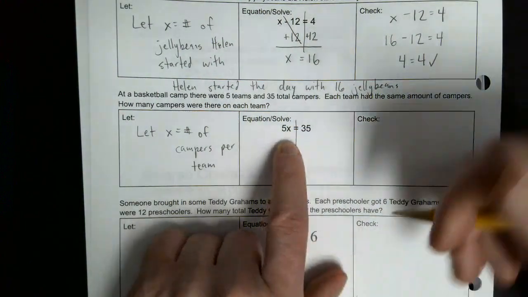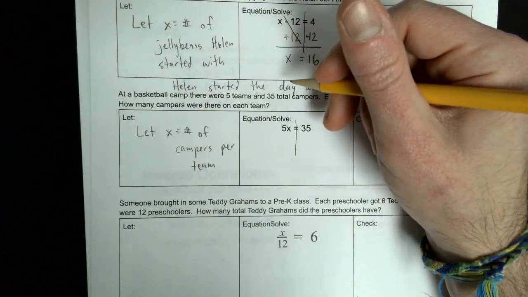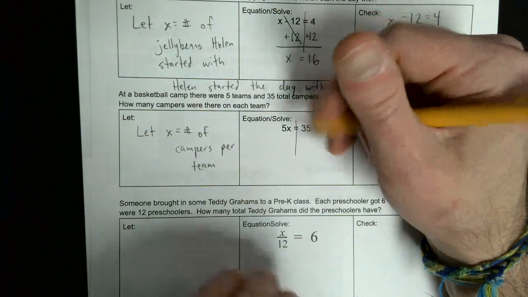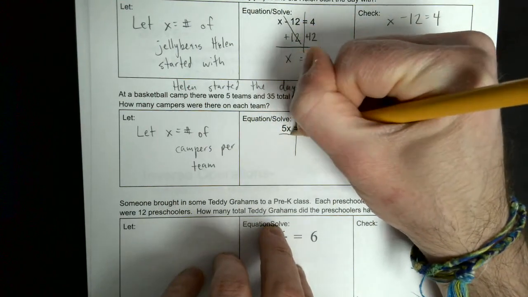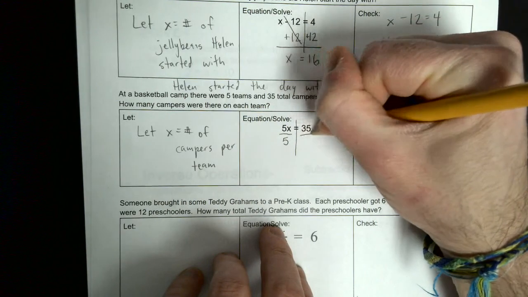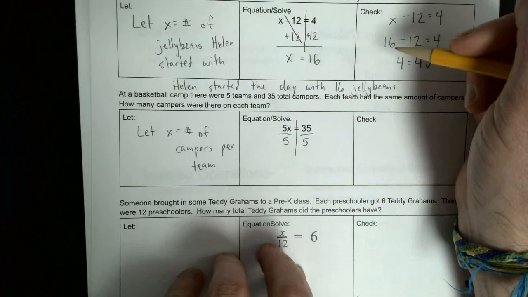We want to do the inverse. The opposite of multiply by 5 is to divide by 5. But here, we're not going to necessarily see the division symbol. We're going to use a fraction because fractions are kind of like dividing too. So we're going to divide this side by 5, and we're going to divide this side by 5. So we're going to show division like a fraction here.